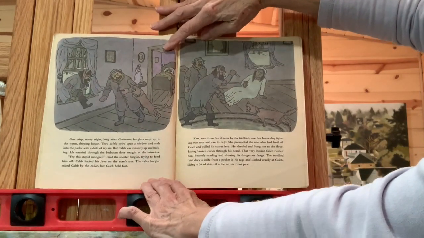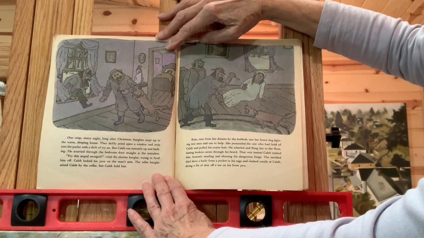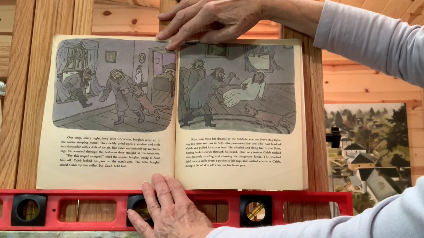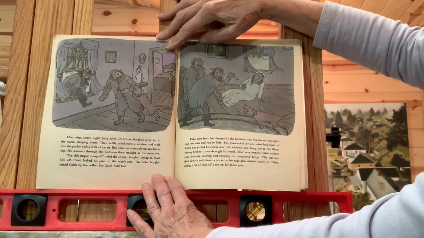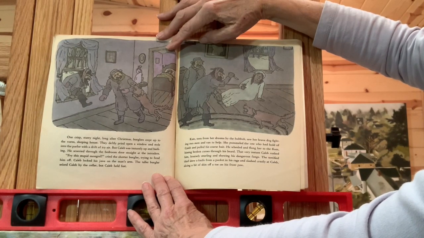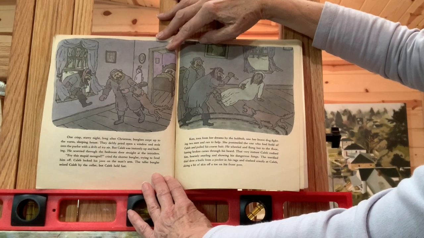One crisp, starry night, long after Christmas, burglars crept up into the warm, sleeping house. They carefully pried open a window and snuck into the parlor with a drift of icy air. But Caleb was instantly up and barking. He scurried through the bedroom door straight at the intruders.